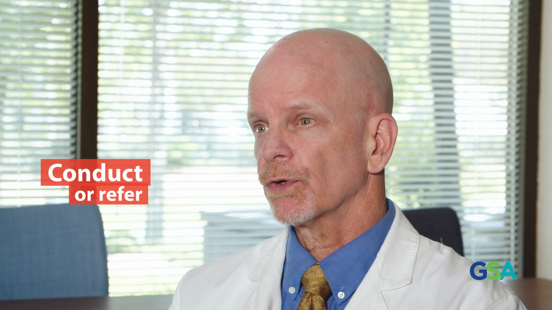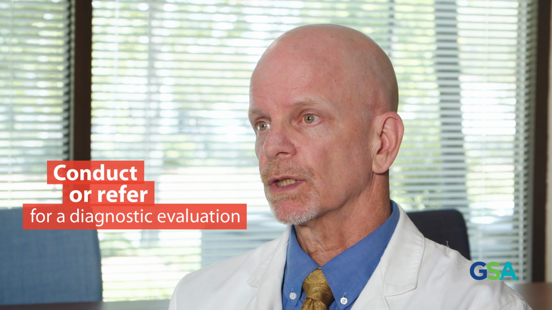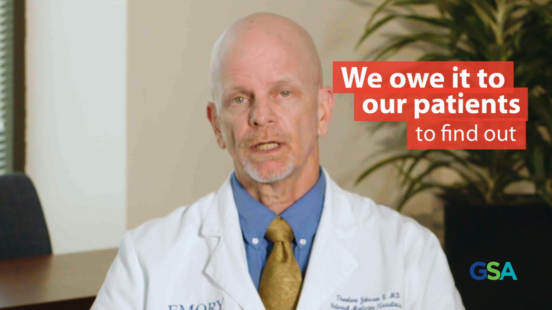Evaluate means following up on a positive screen with a diagnostic evaluation, either within your own practice or through a trusted specialist. In the KAER Toolkit for brain health, evaluate means that if cognitive impairment is detected, you either conduct or refer for a diagnostic evaluation. A positive screen triggers the need for timely diagnostic follow-up. Is this a type of dementia, depression, sleep issue, a medication side effect? We owe it to our patients to find out.